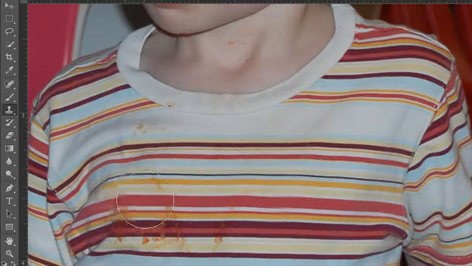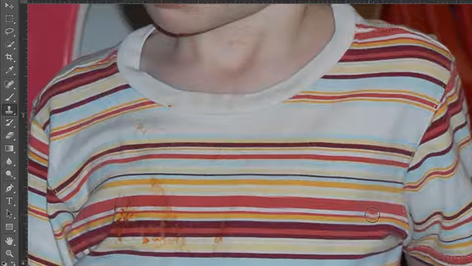You could also click and drag, like I say, but I would probably, for the best job, keep my sampling area fairly small so I can line it up nice and neatly and just go a little bit at a time until I have it all cleaned up. So that's working with the clone stamp.